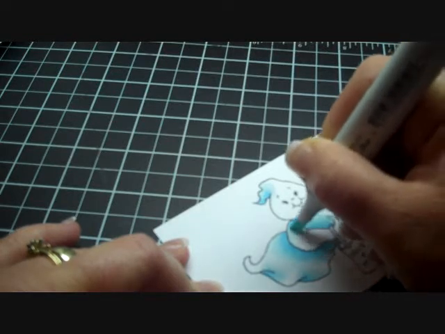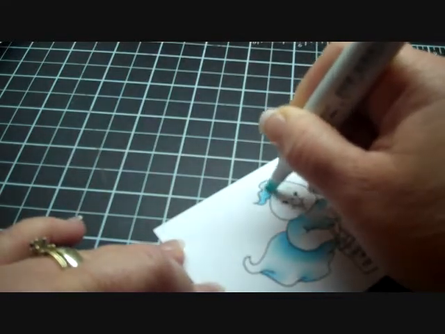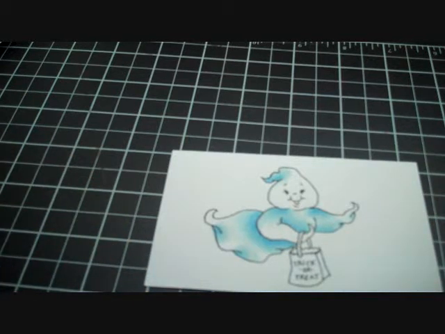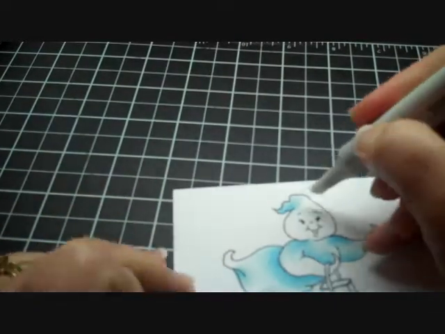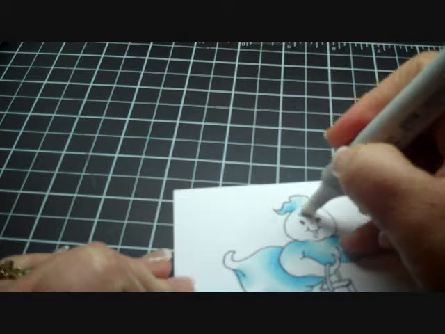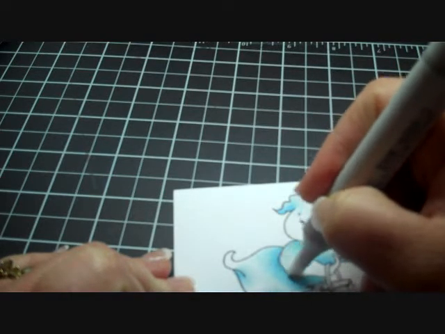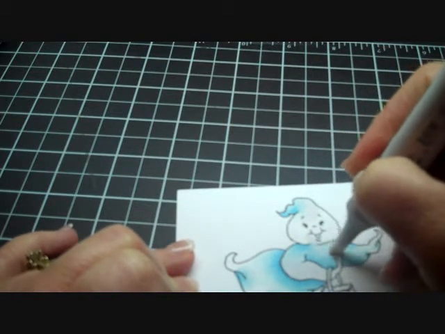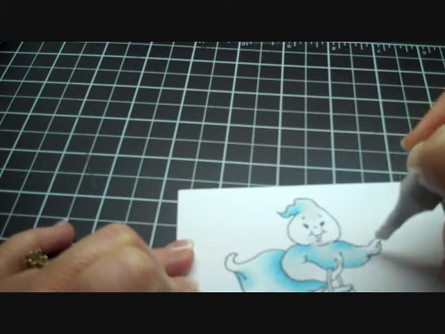It almost makes stamping sound like work. But you can see how that, or hopefully you can see how that softens the lines. So once I've got that done, I am going to pick up my colorless blender, which again is not a blender, it is an eraser. I'm going to soften out just a few of those areas where I might have gotten more color in a place where I really want it to stay more white.